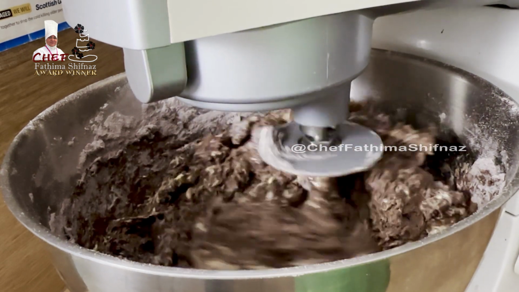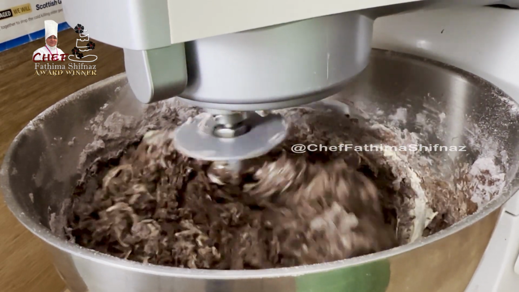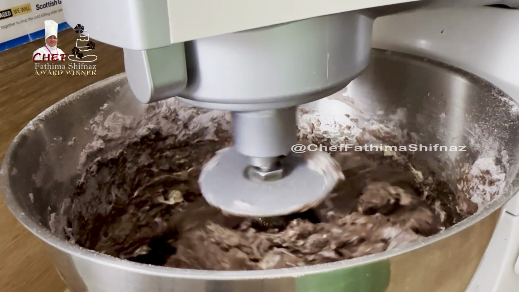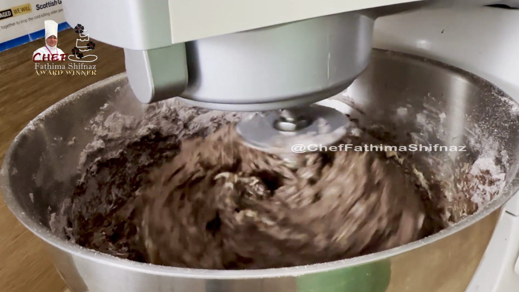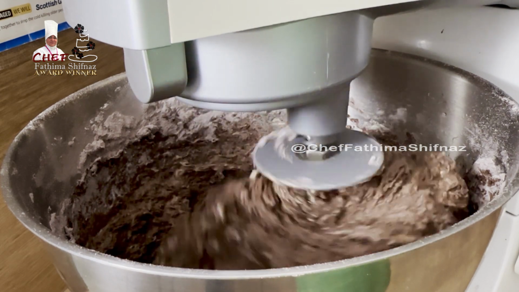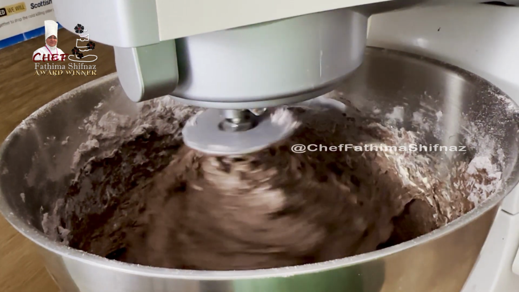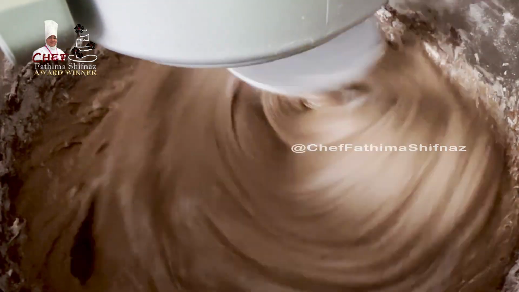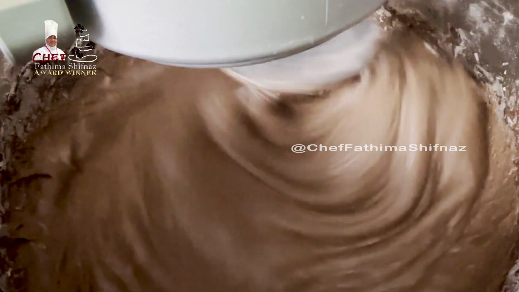I'm using the K beater. For all my cakes I use the K beater most of the time. From the beginning I start with speed 1 and increase to 2. Once all the ingredients are thoroughly mixed together, I raise the speed to 4 or 5 for 4 to 5 minutes.